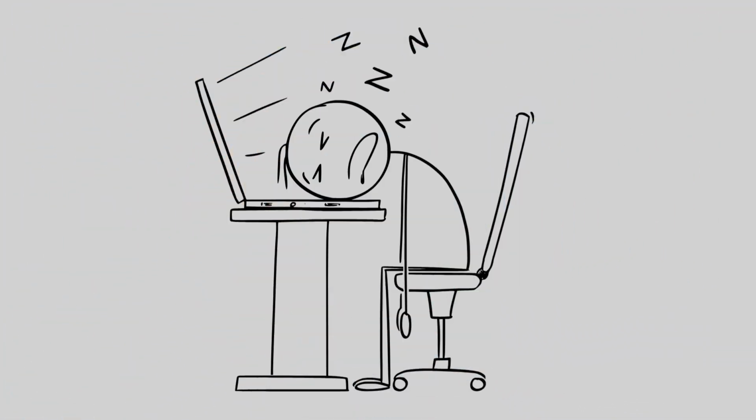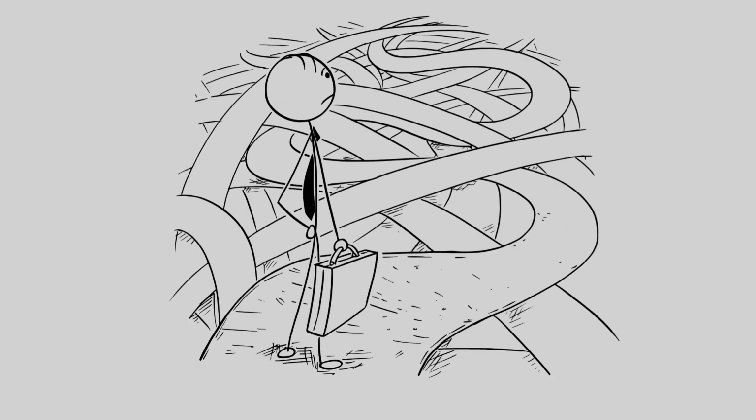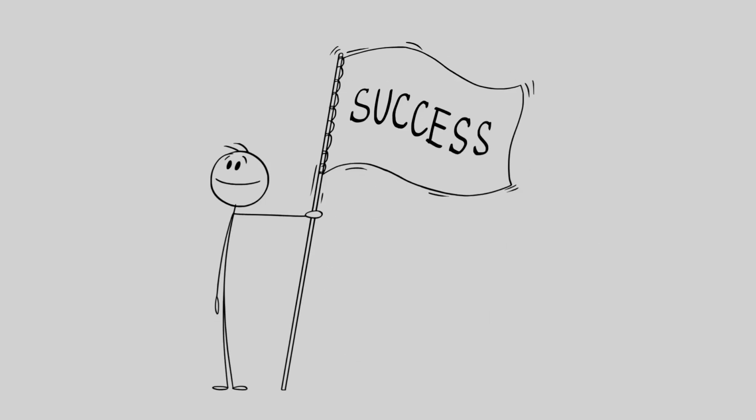Stick figure story ideas. The lazy stickman who changed his life. Stickman learns the power of discipline. A stickman's journey from failure to success.